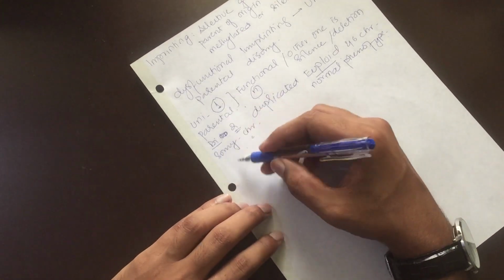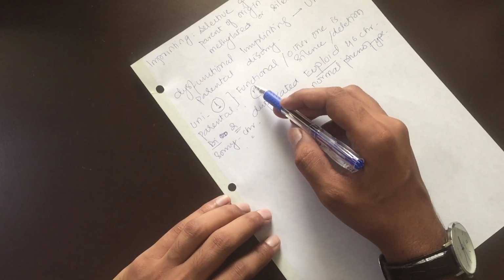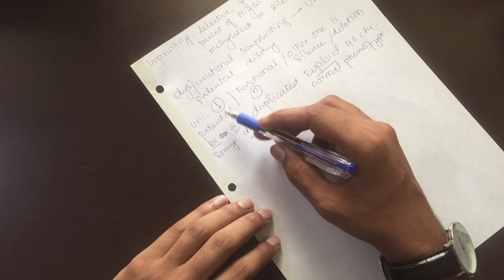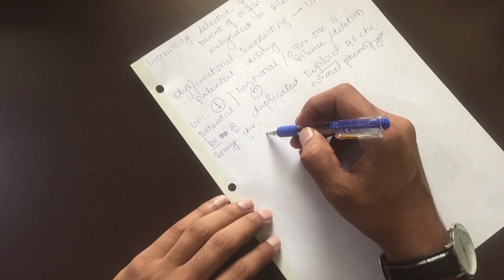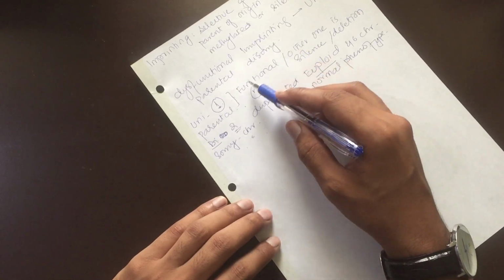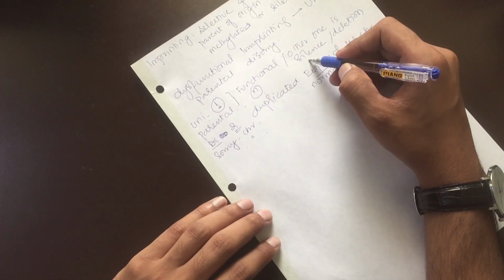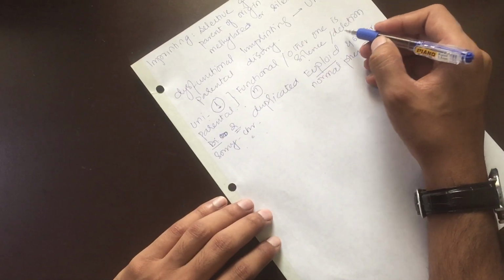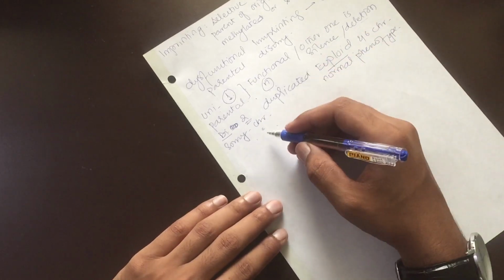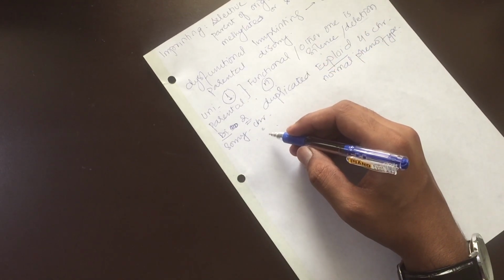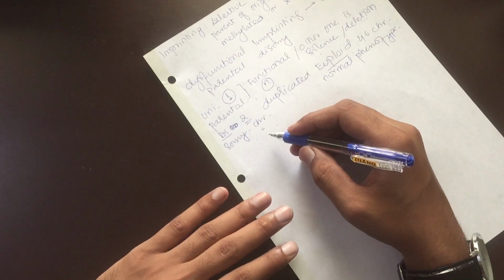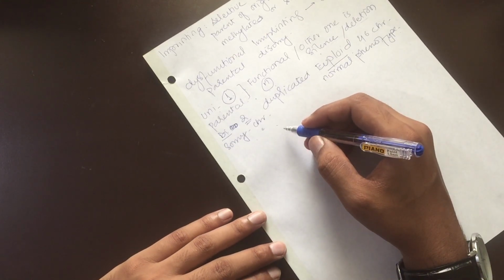So in uniparental disomy, there is a functionally duplicated 46 chromosomes, which originated from only one parent, and the other parental set of chromosomes is methylated or silenced. So this is uniparental disomy.